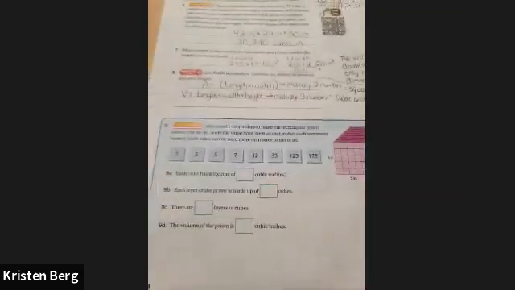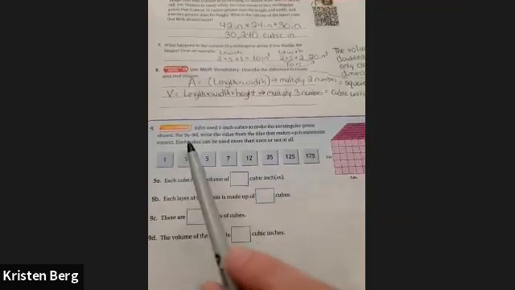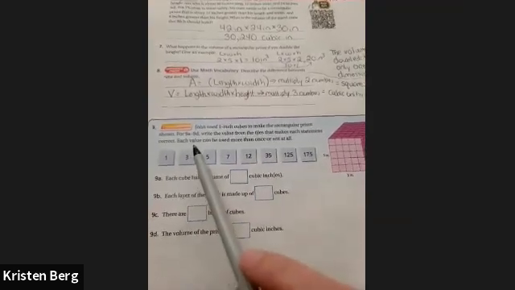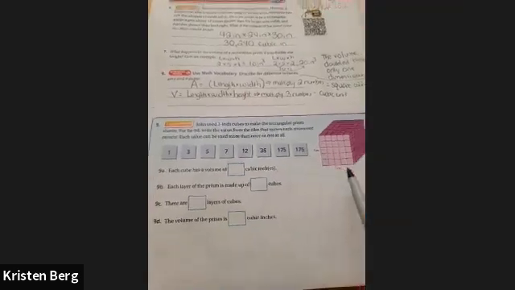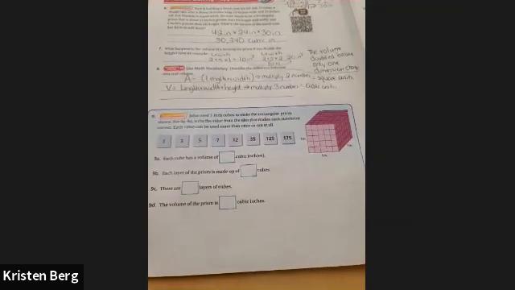All right, and then this one says, John used 1-inch cubes to make a rectangular prism shown. Write the value of the tiles that makes each statement correct. Each value can be used more than once or not at all. So please pause it and try it on your own.